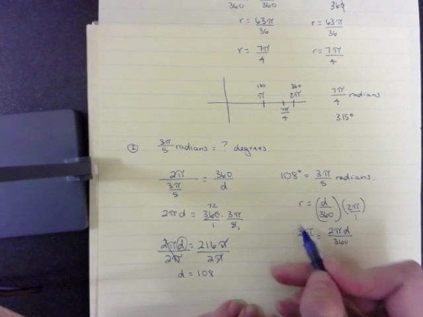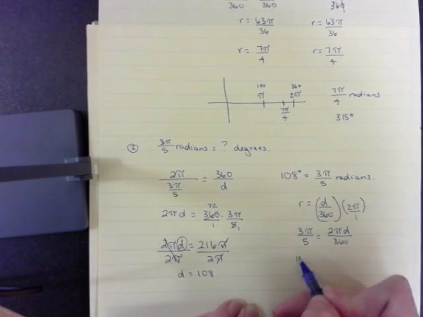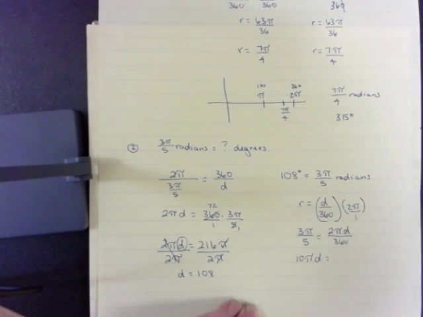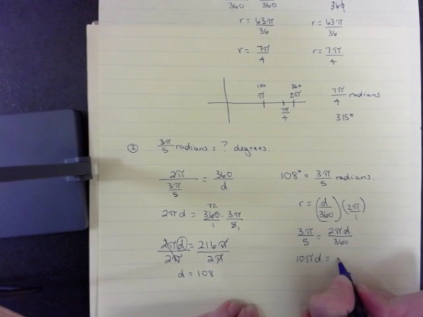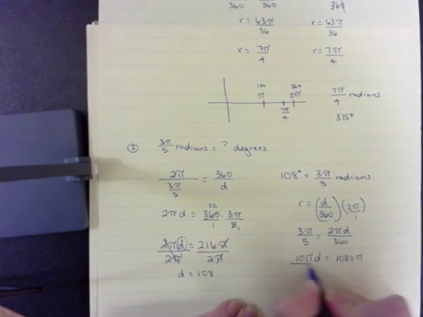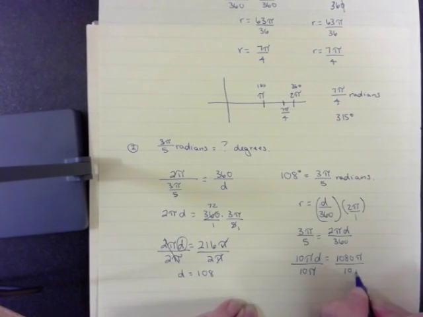So I cross multiply. I get 10 pi d equals 360 times 3 is 1080 pi. And now I'm going to divide by 10 pi on both sides to get my d alone, right?